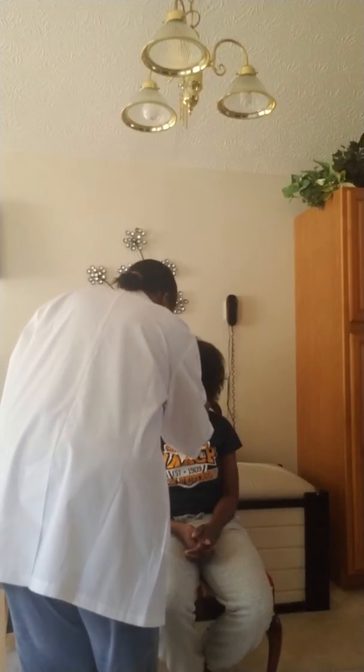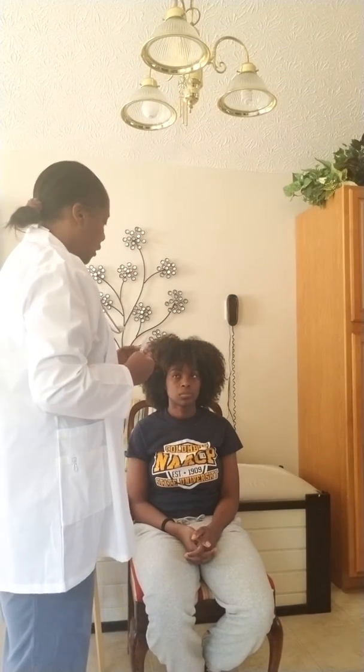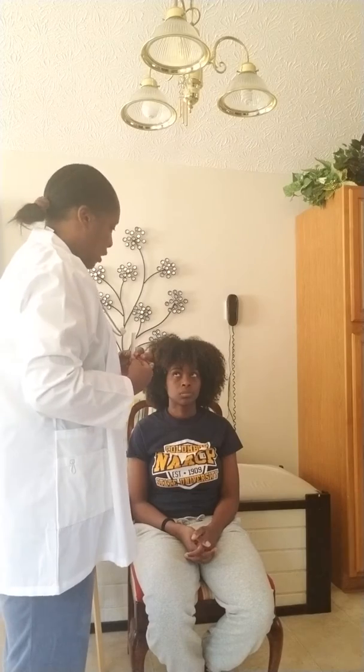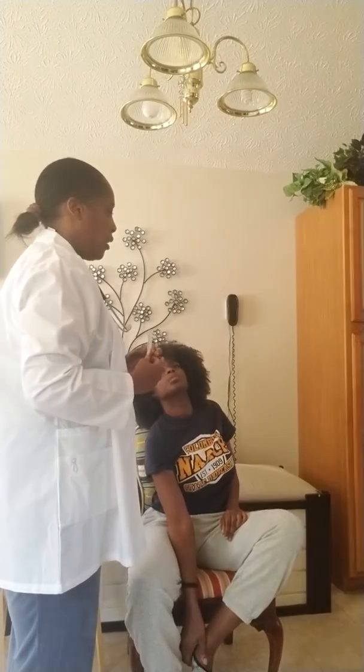While I'm checking the convergence test, I'm checking her eyes for constriction of the pupils. And I'm checking to make sure that her eyes are not jumping back and forth, which is known as nystagmus, and hers did not. And I'm going to ask her, did you have any double vision while doing the test? And she did not. So now I'm going to do the accommodation test.